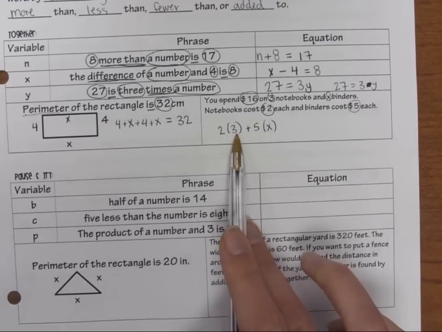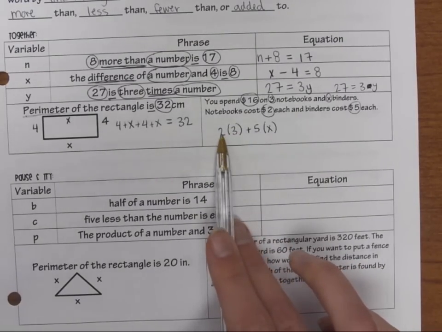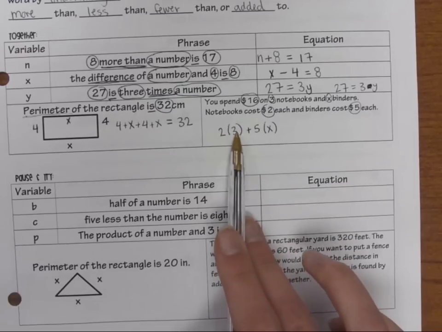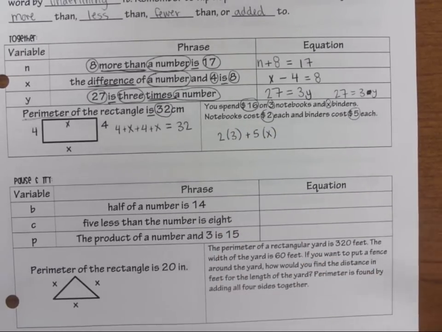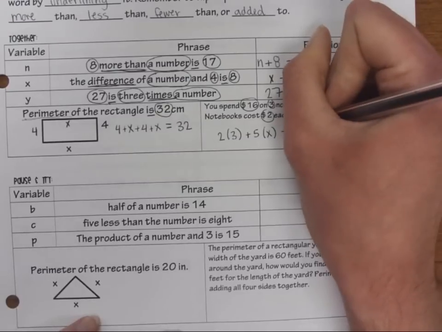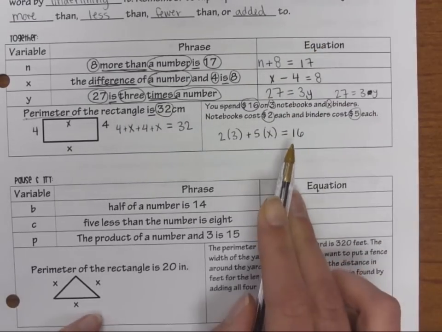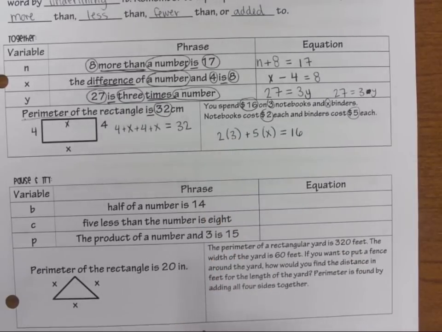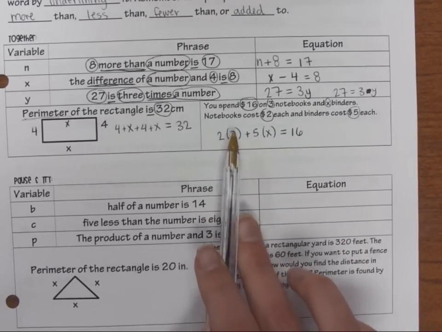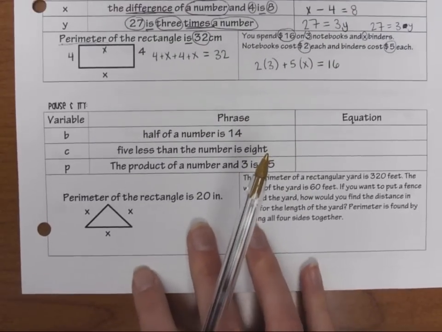$2 for each notebook, times 3, $5 for each binder, I'm getting X amount. We don't know how many I'm buying. But we do know that I only have $16 to spend. So that is my total, and it's equal to how much I spent. Okay, which is my price per item. Okay. Hopefully these make sense.